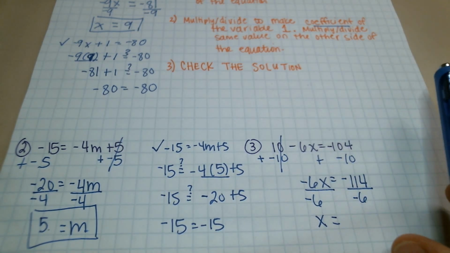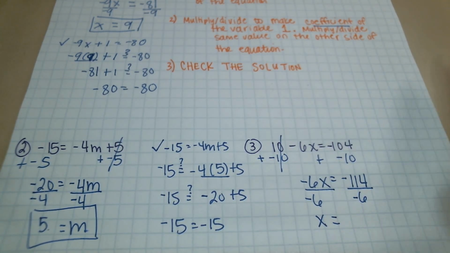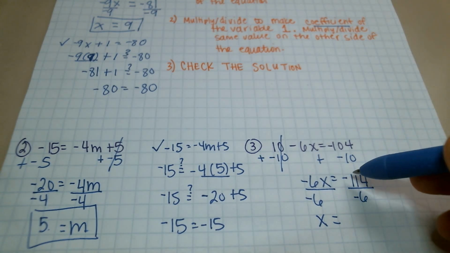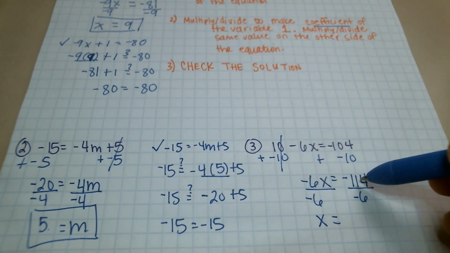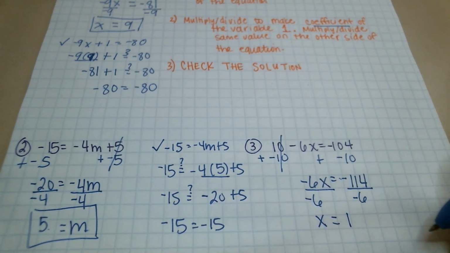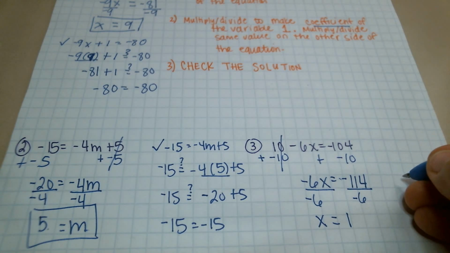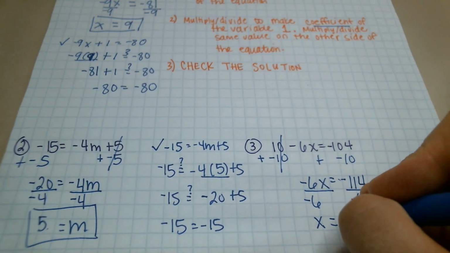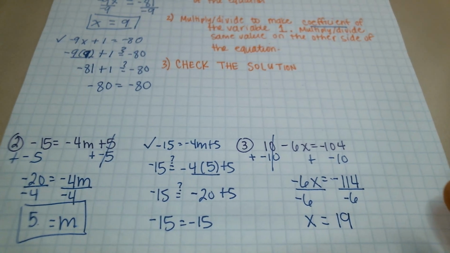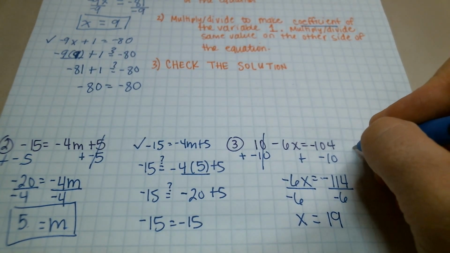All right, 114 divided by 6. Let's think about this. Okay, so 6 goes into 11 once. And I know negative divided by negative is going to be positive. I have 5 left over. 54 divided by 6 is 9. Okay, that makes sense. So we're saying the value of x should be 19, but let's go ahead and check.